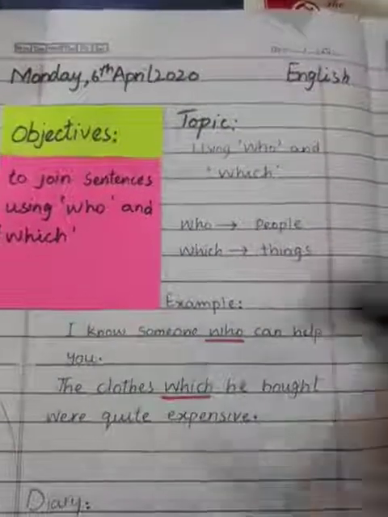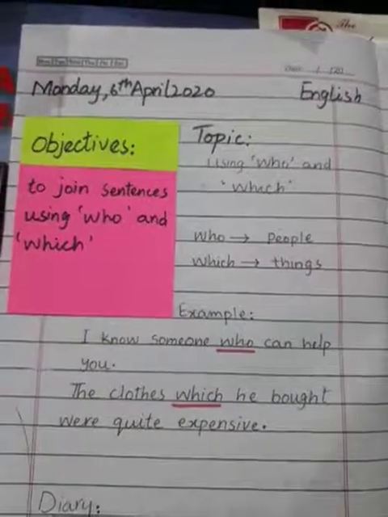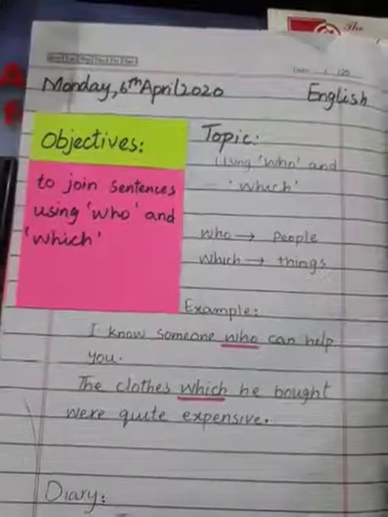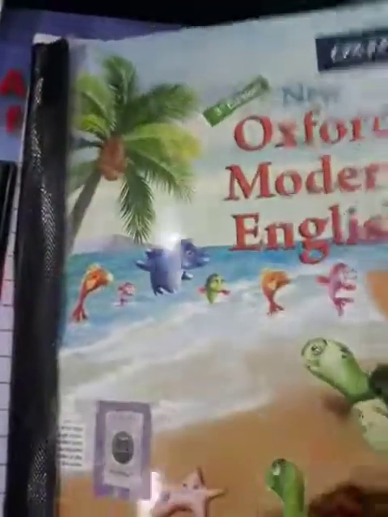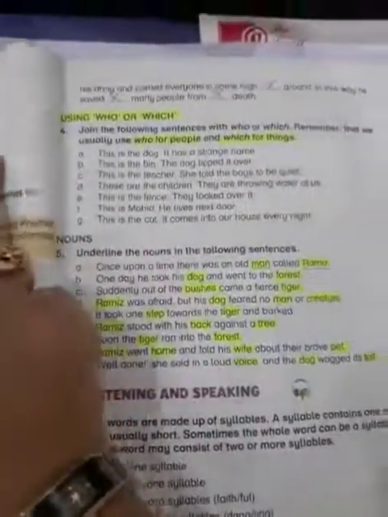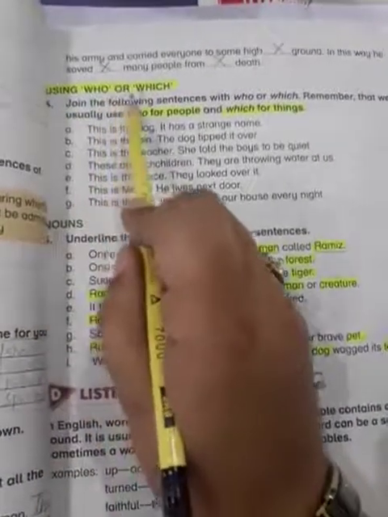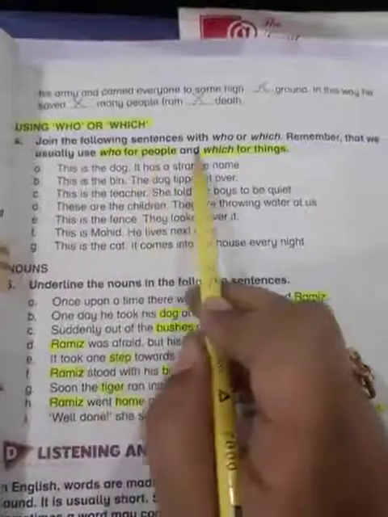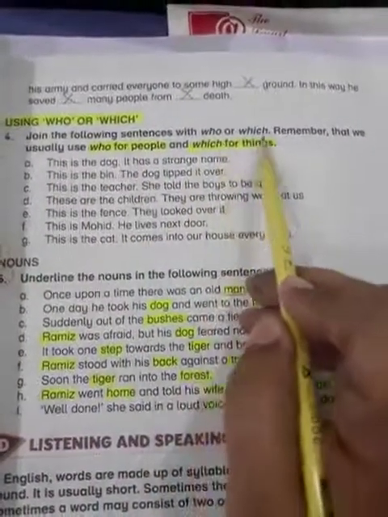So now let's take a look at our book. I request you to open up your textbook, page number 7. Yes. This is the question which we are going to attempt today, using who or which. Join the following sentences with who or which.